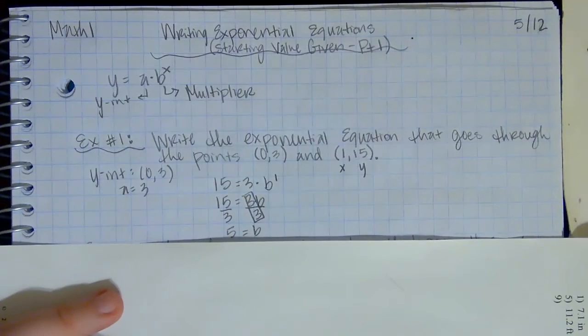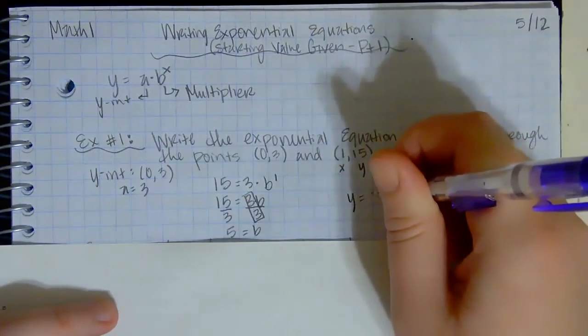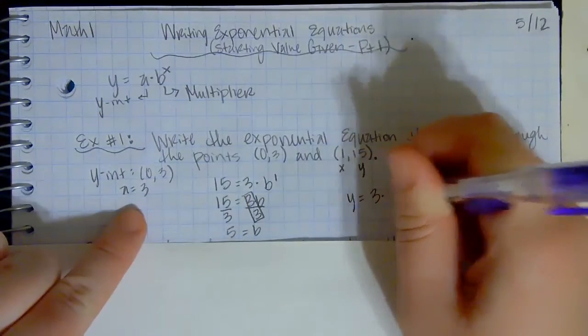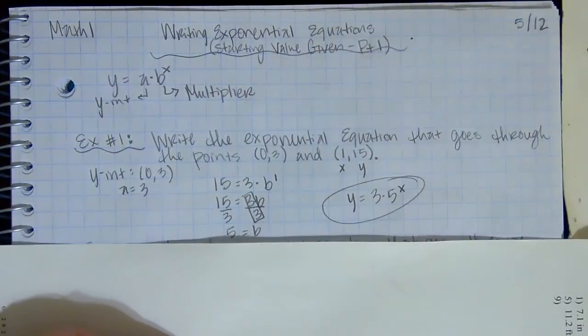So my b value is 5, so I can write my final equation. Y equals, a was 3, remember, times b is 5 to the x power. There's my final equation. Okay, let's try another one.